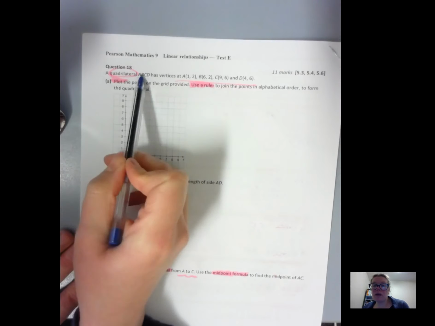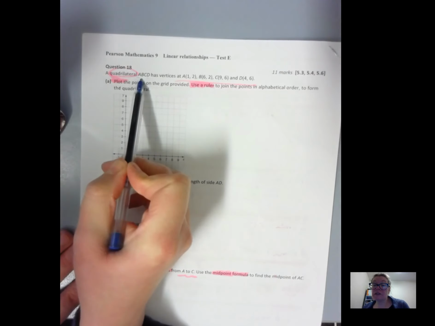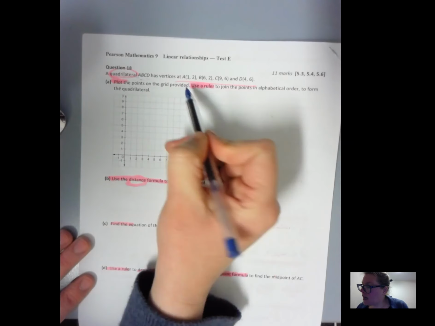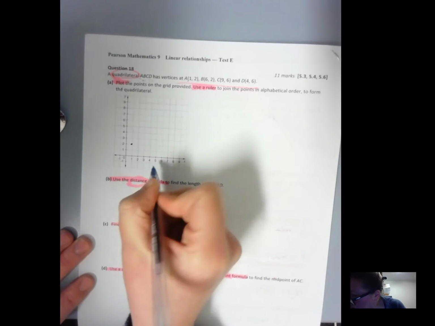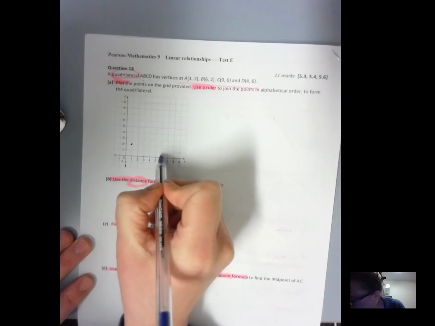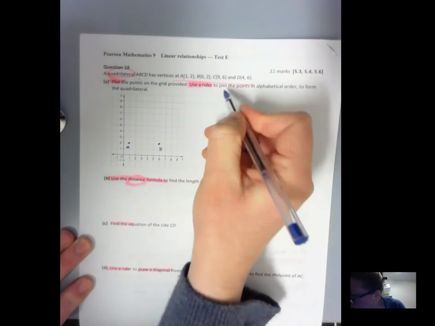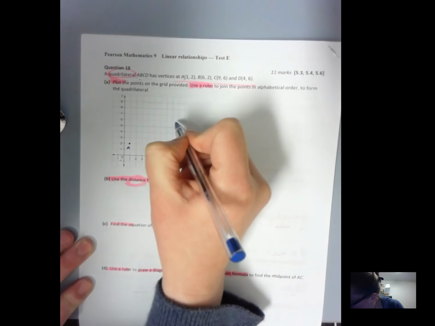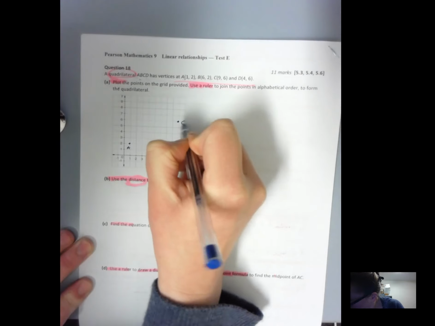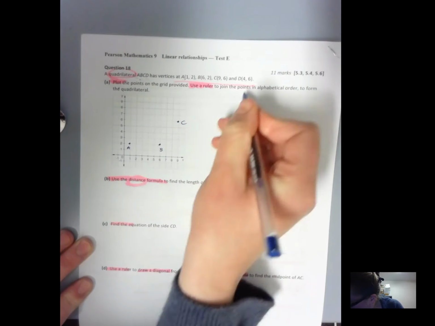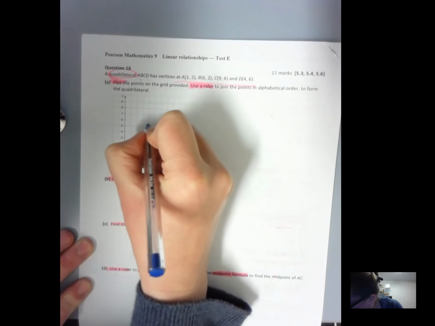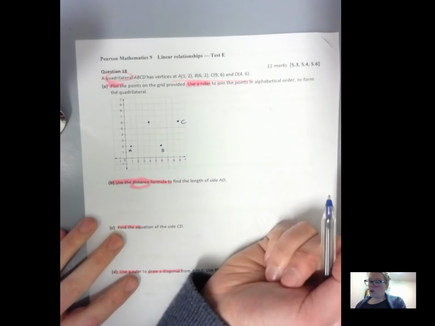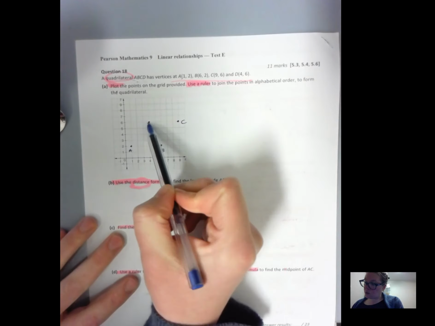Last page. Quadrilateral means it's going to have 4 sides, so they should match up. If they don't match up, then you've done something wrong. A is 1, 2. B is 6, 2. C is 9, 6. And D is 4, 6. Okay, so we have point D at 4, 6.